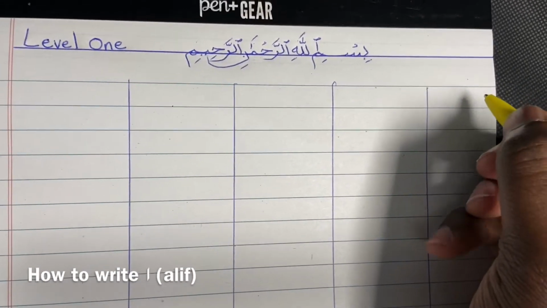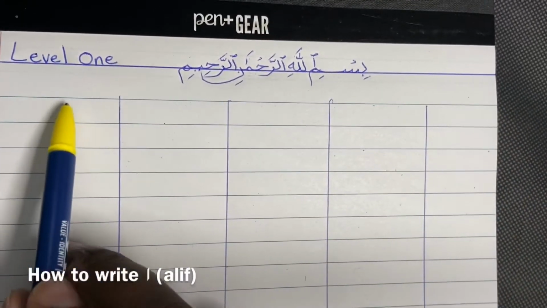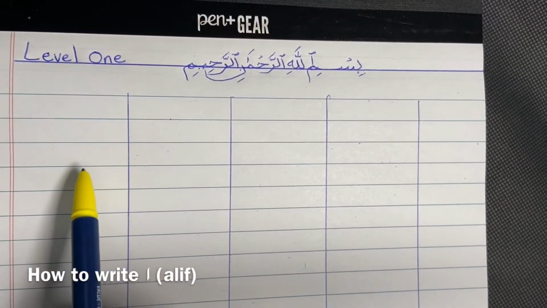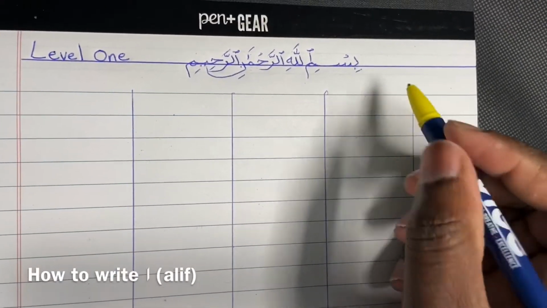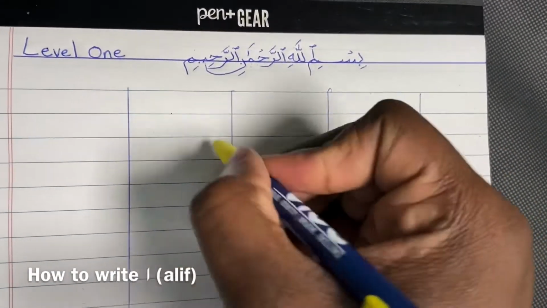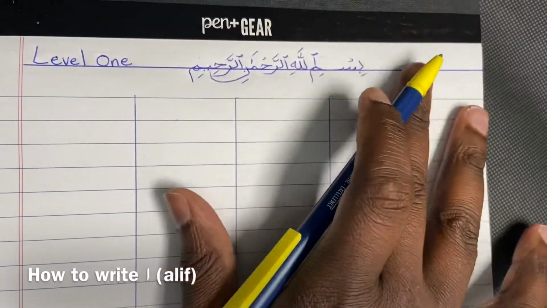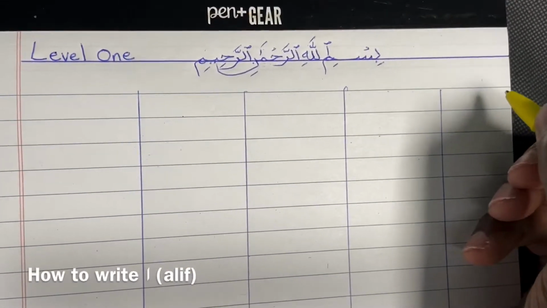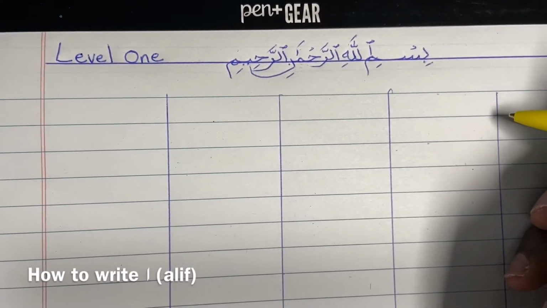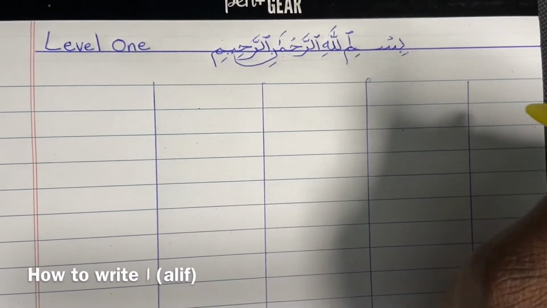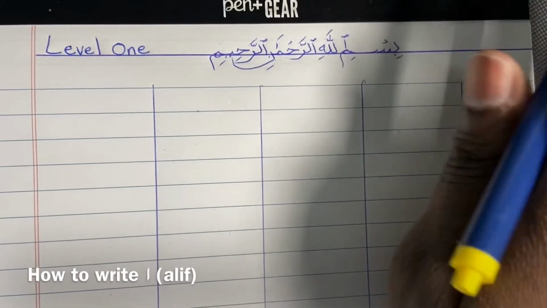Now, one of the first things you always have to remember is these blue lines right here are your friend. If you pay attention to the lines, your handwriting will become amazing. If you don't pay attention to the lines and you just write for the sake of writing, then your handwriting will not be good. So I would like to tell the parents, pay attention to when the students are writing these letters, make sure that they pay attention to the rules.